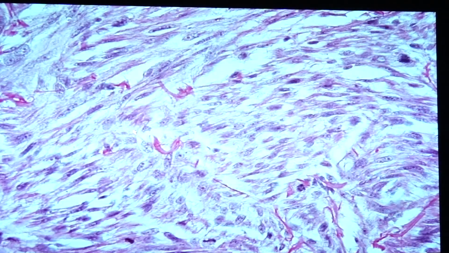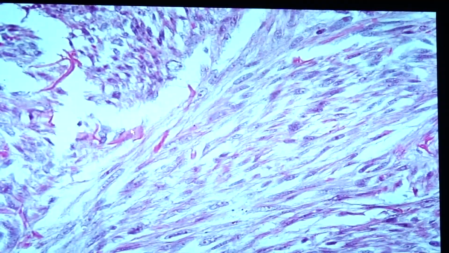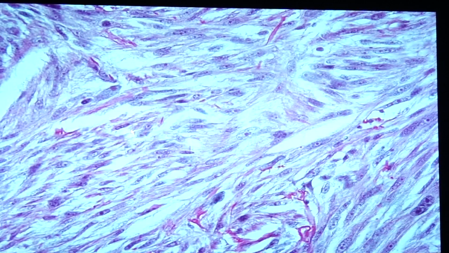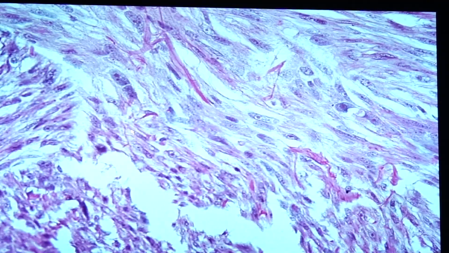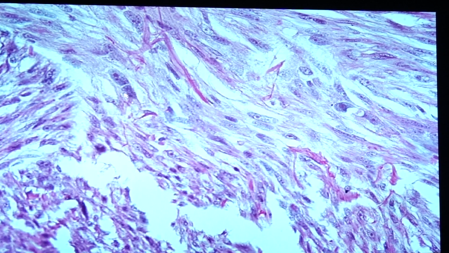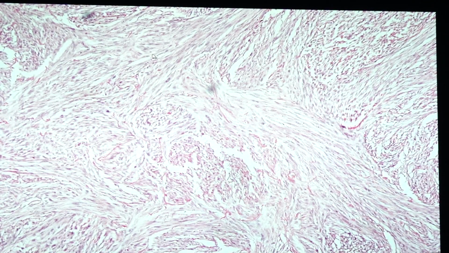So let's go to the high power magnification. These are composed of spindle cells. They have moderate pleomorphism. Here you can see the presence of large nuclei, elongated, with prominence of the nucleolus or nucleoli. So this would be the presence of fibroblasts. The pink would refer to the dense collagen. So this is fibrosarcoma.